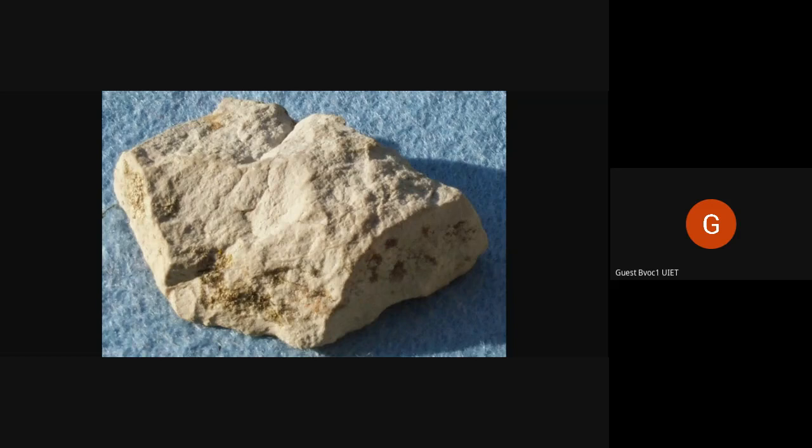It is basically impure limestone. It can be used to manufacture hydraulic lime, and it is found in north and central India.